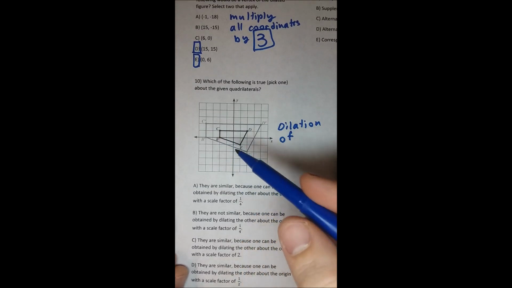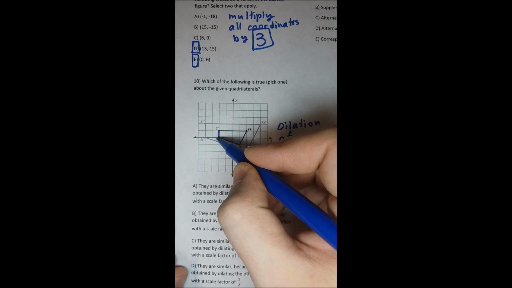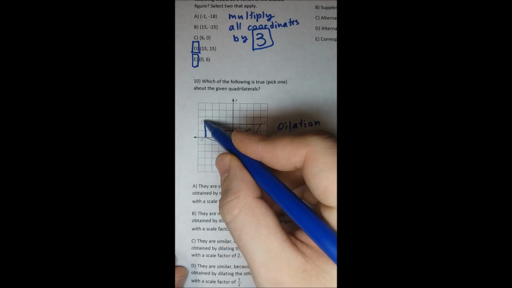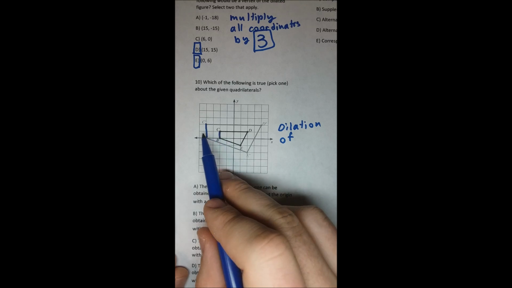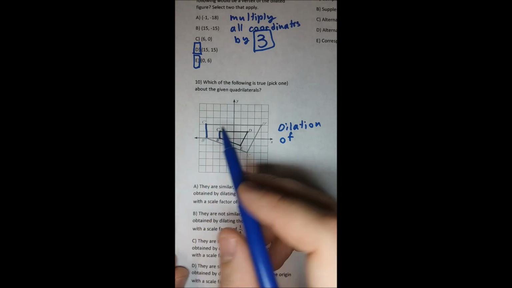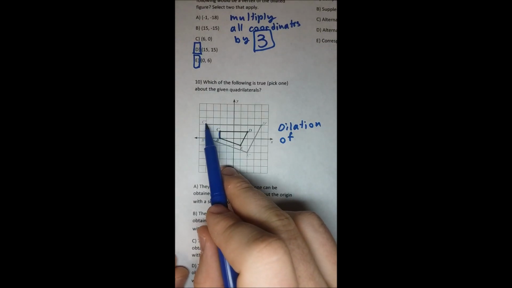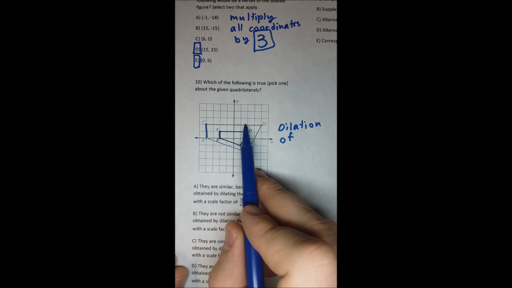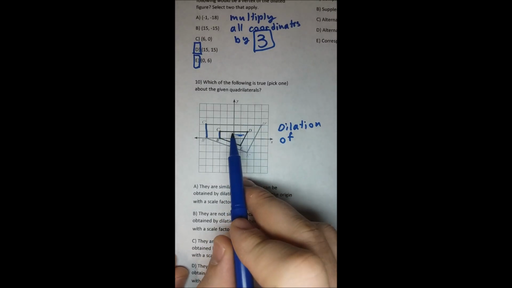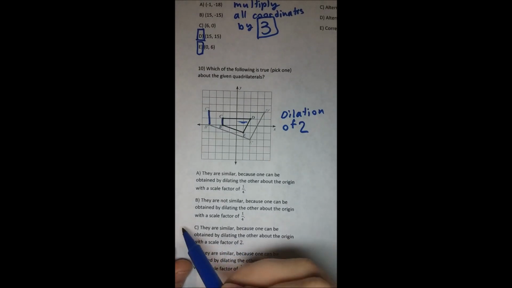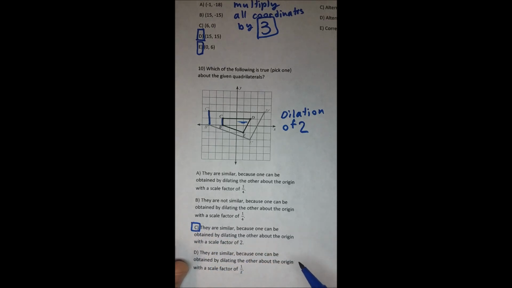Let's compare these sides together first. This side is CB, and this side is C prime B prime. So notice that you go from 1 to 2. So it became twice as large. I want to check out all the other sides. This side, 1, 2, 3, 4, 5, 6, 7, 8. And this side was 4. So from 4 to 8, again, it's 2. Dilation of 2, which option is that? Option C. Similar because it's a dilation about the origin with a scale factor of 2.